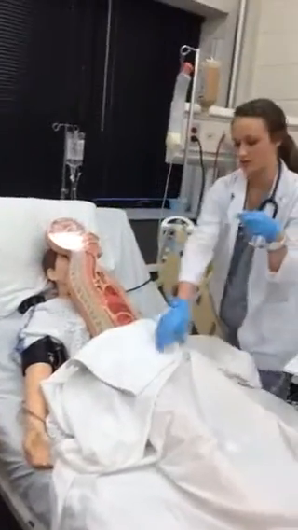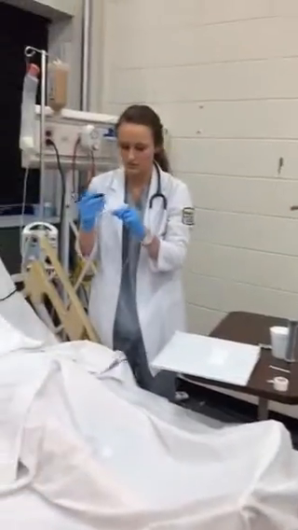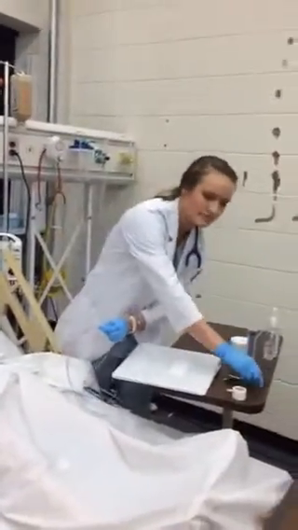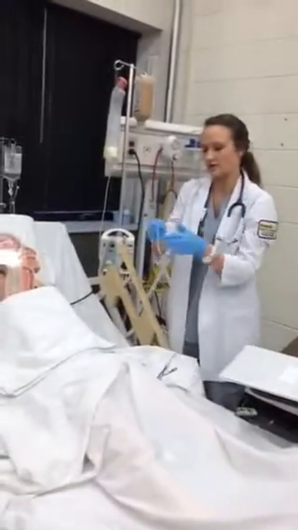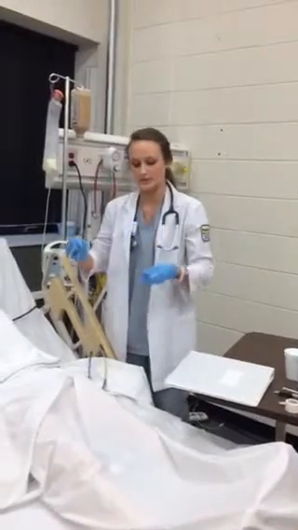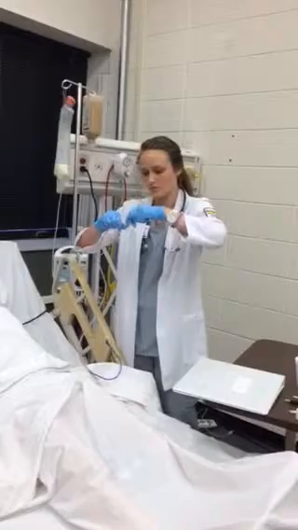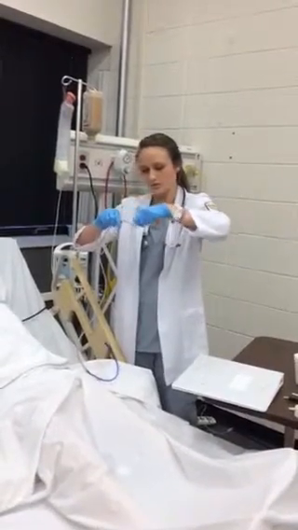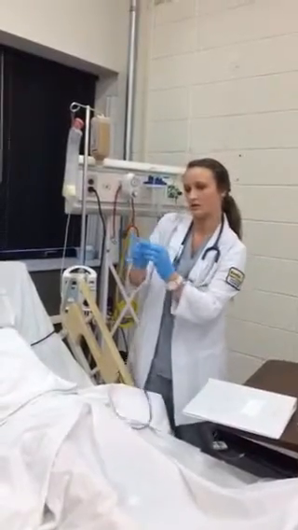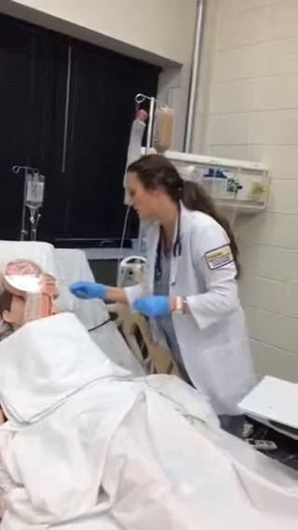And I'll mark this measurement so I know where to stop. And then I'll get my lubricant out, just so it goes down a little bit easier. Once it's lubricated, I can go ahead and insert the tube into the nose.